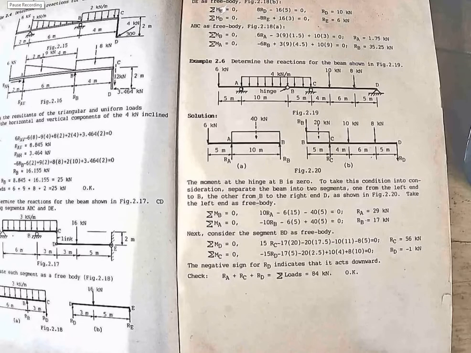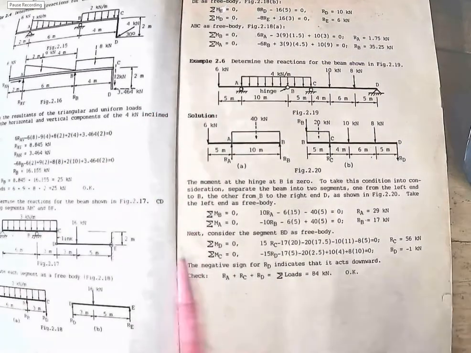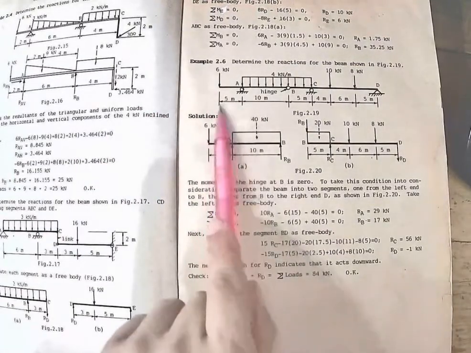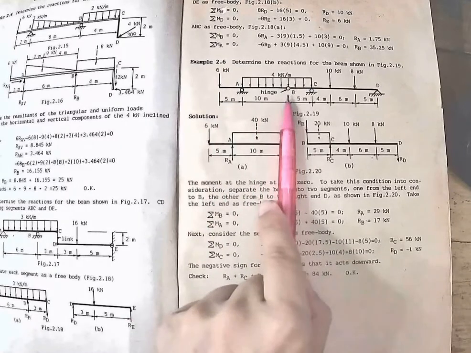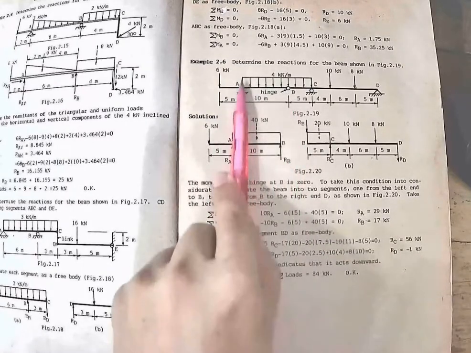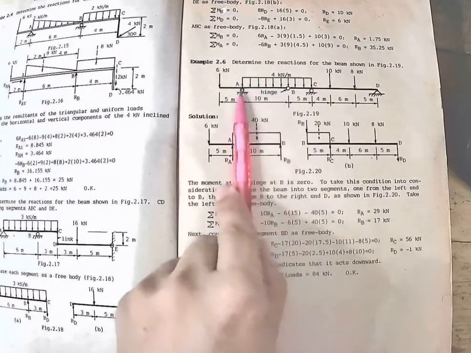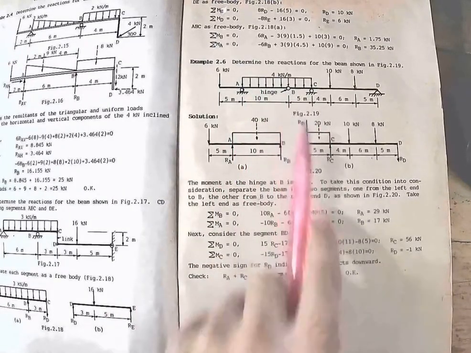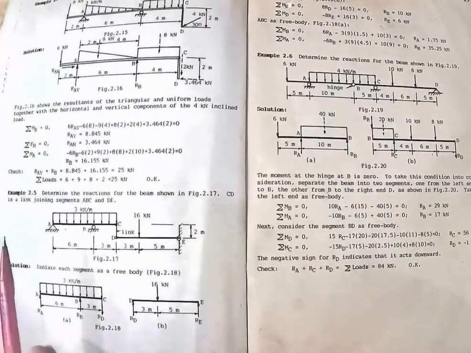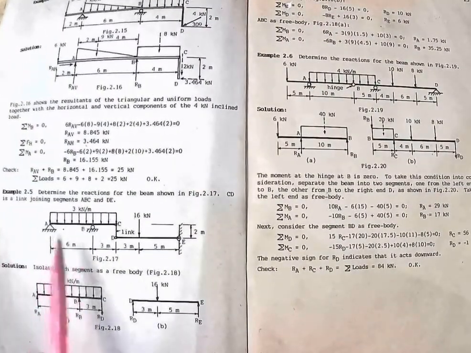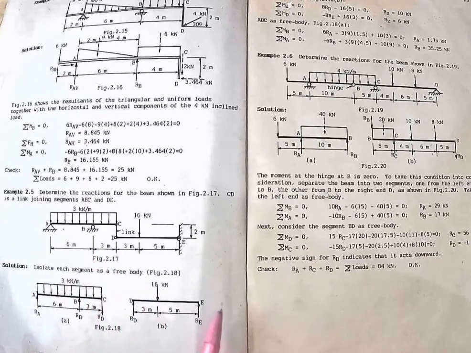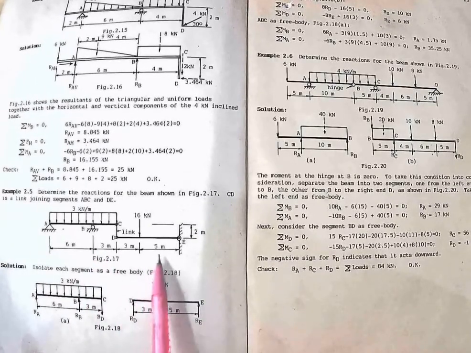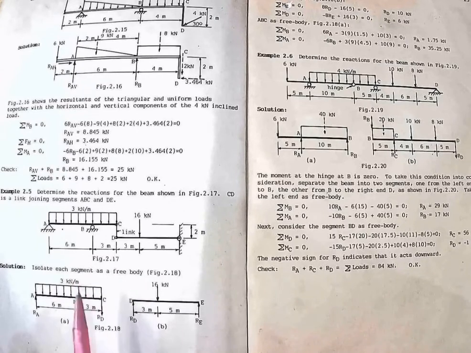For problem 2.6, so this is a similar problem. Meron tayong hinge, pero meron tayong uniform load, wherein the hinge is inside the uniform load. So the trick here, just like in figure 2.5, example 2.5, ini-split niya into 2, and then make sure that one figure has at least 2 supports.